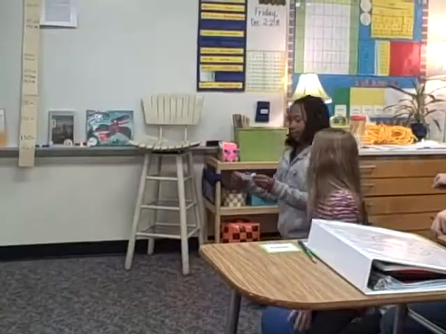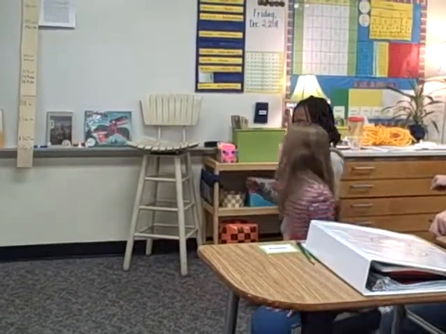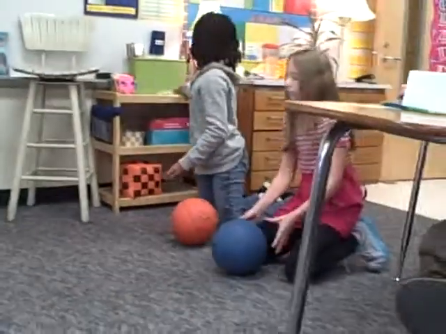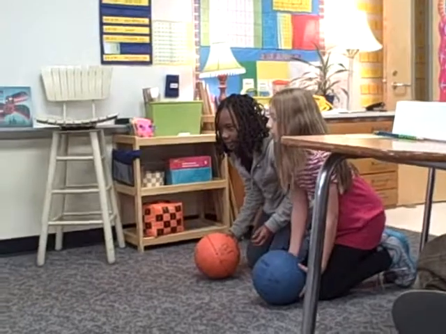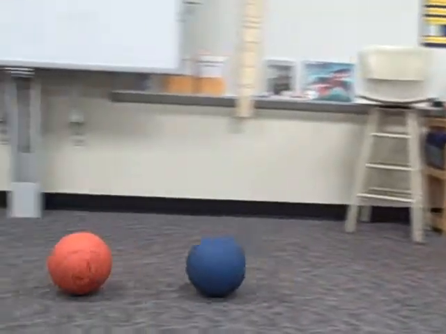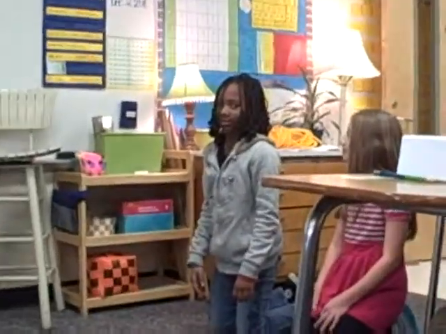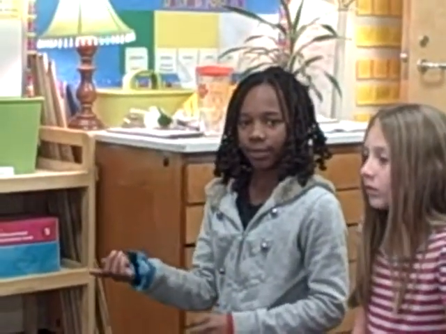Speed it up, right? Make you go faster, what the question said. Roll two balls with the same size but different weights across the floor. Compare the distance and explain why one rolls farther. I think that one went farther because it was lighter than that one.